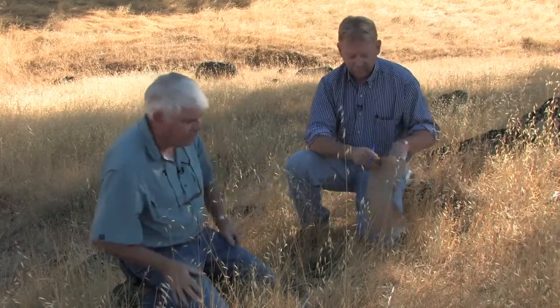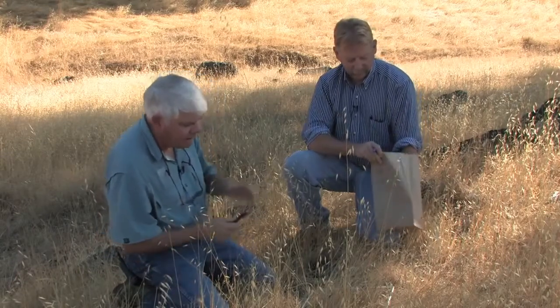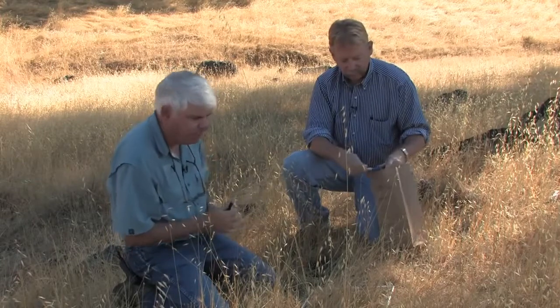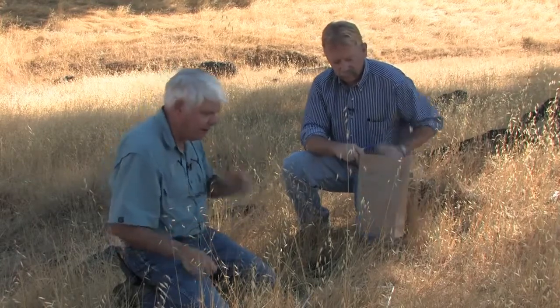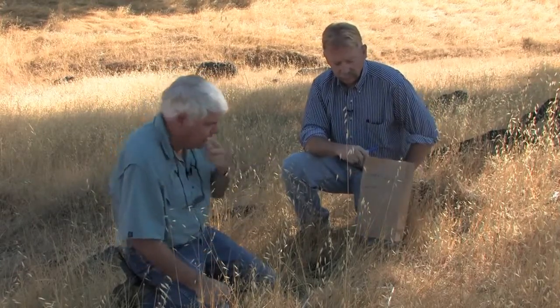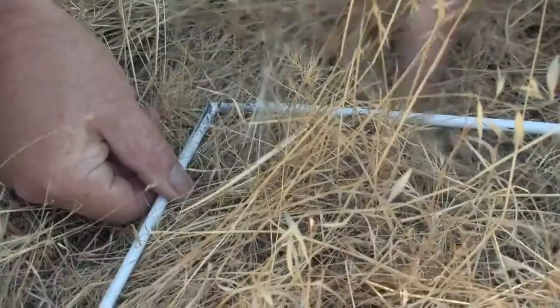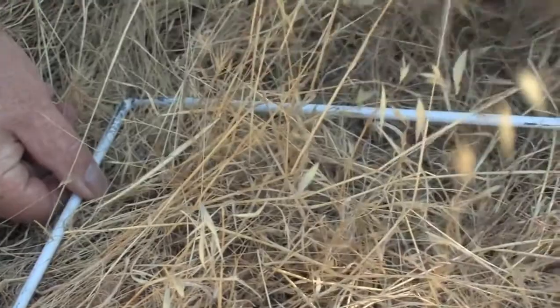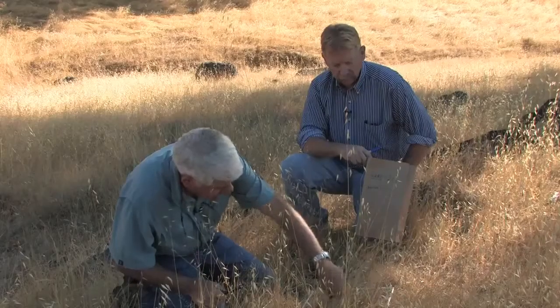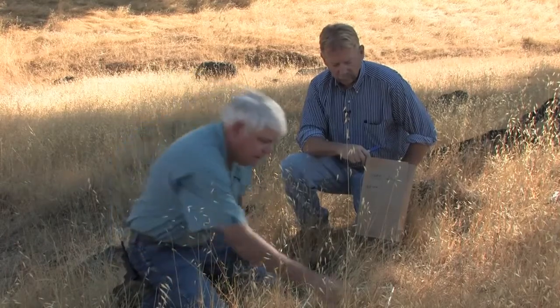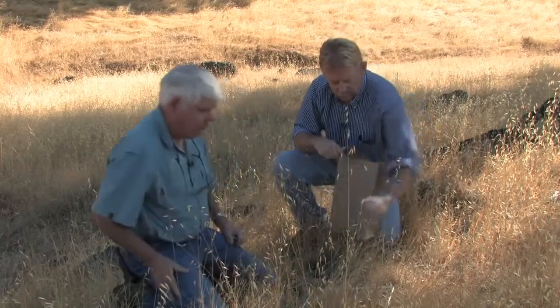The next thing you do is you clean the plot out. You want to get any summer annuals out of the plot, which we don't have in this plot, but if there was a star thistle plant there, we'd take it out, or tarweed plant. The other thing we want to do is get the oak leaves out. So we have a few of those in here because we're pretty close to an oak tree. And so we pick those out, get those all out so they don't end up in the bag. We don't want to weigh those. And then we're about ready to clip.